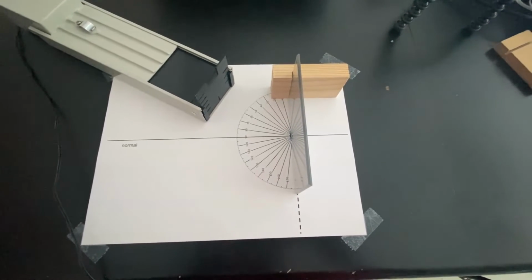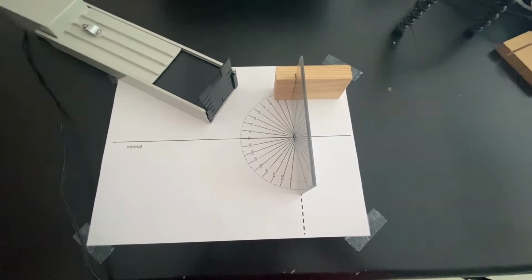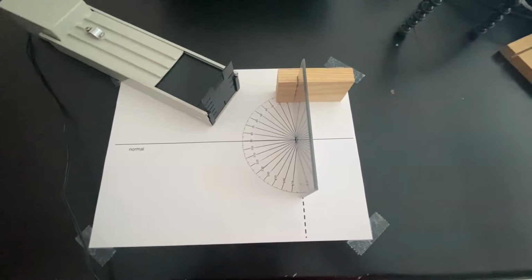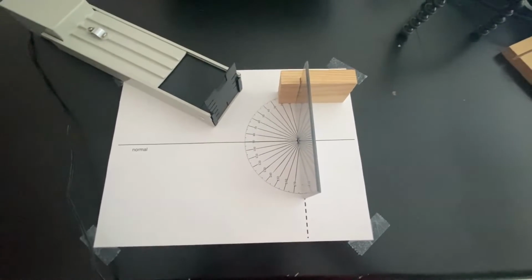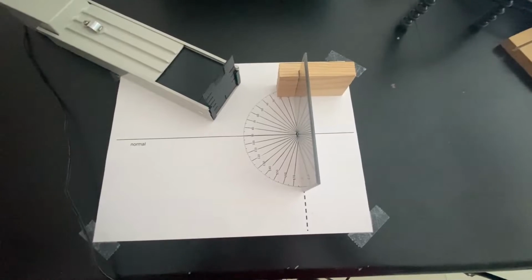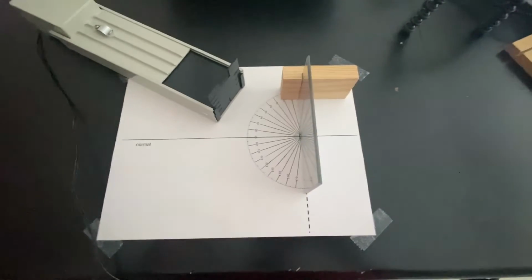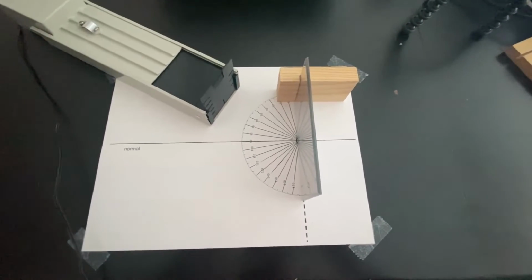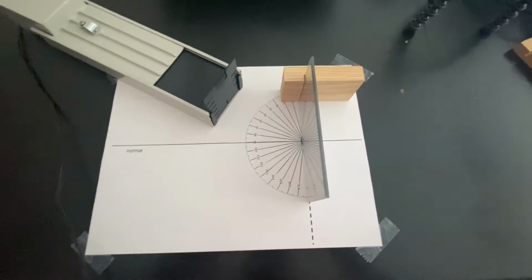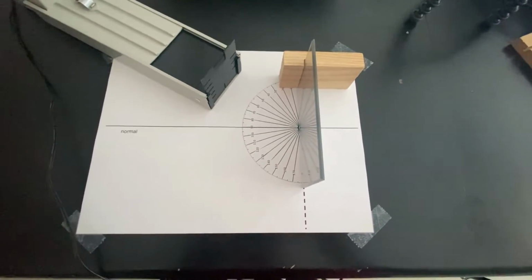All right, folks, today we're going to talk about the laws of reflection. If you haven't already completed the Explorer Learning Gizmo that was assigned to you that went through some of this stuff already, please go do that now, because this is just going to be kind of a brief review of what you should have learned when you were doing that.